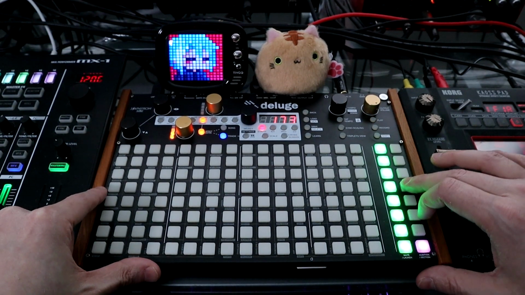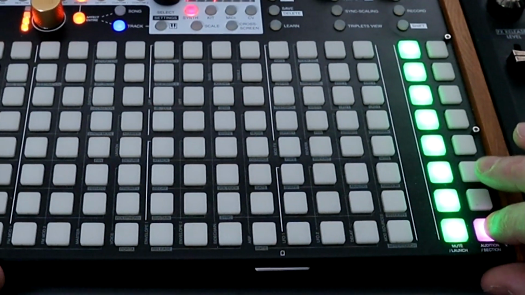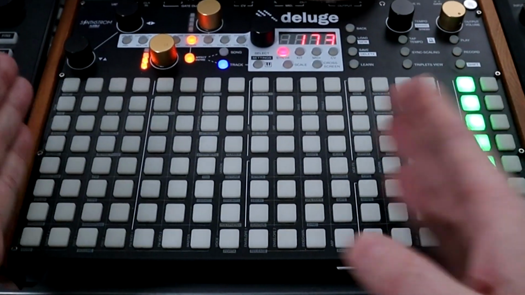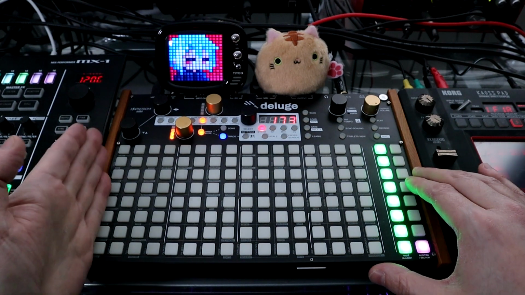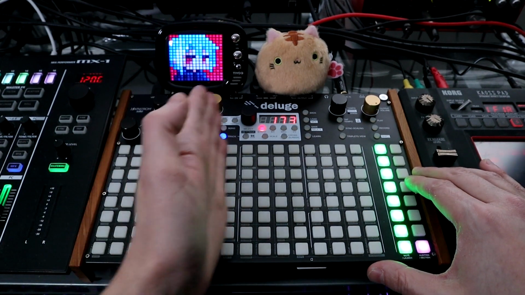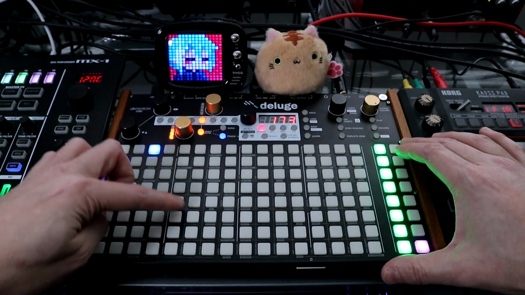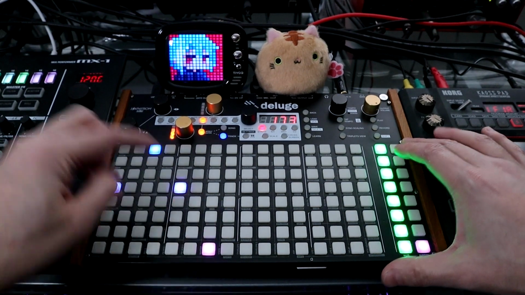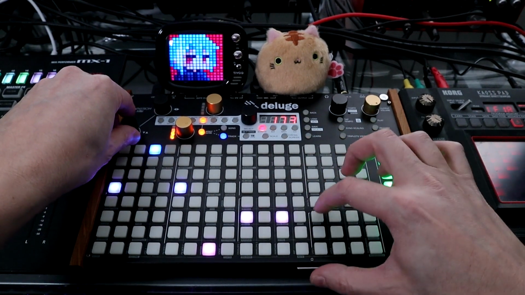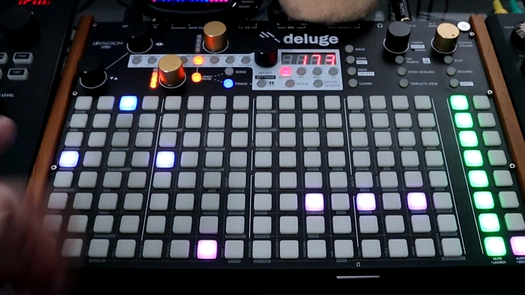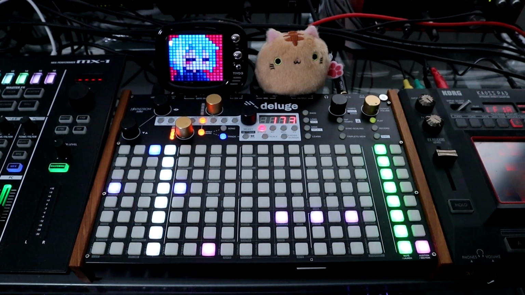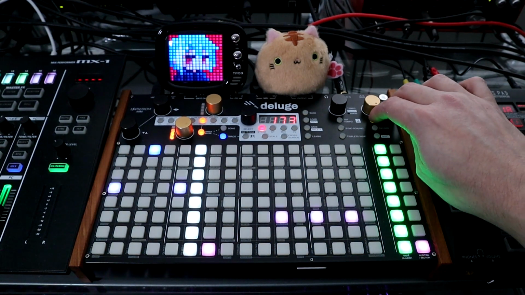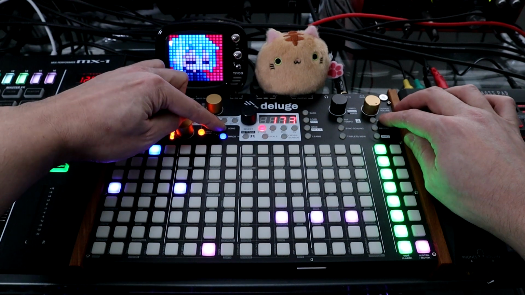So what I can do is play notes here to find which row we want to put in the steps. And we're just going to put a couple notes in. We're just going to skip every other pad here. So I want the notes to play like this, and let's listen to it. Okay, that sounds good.